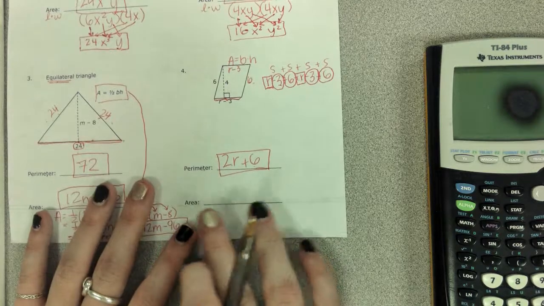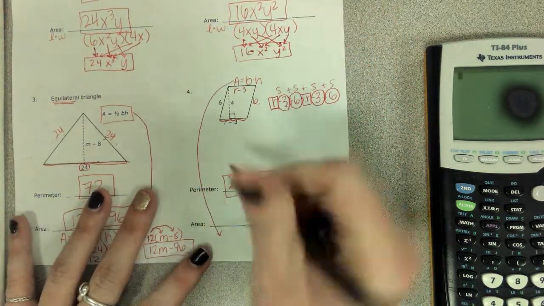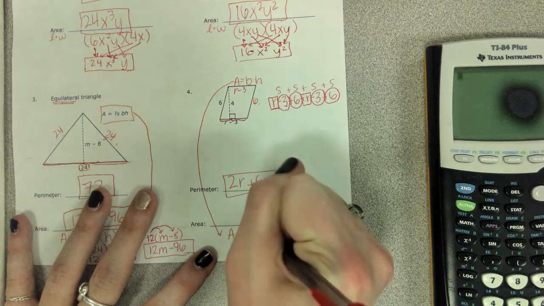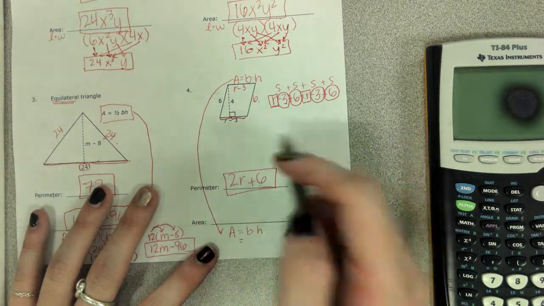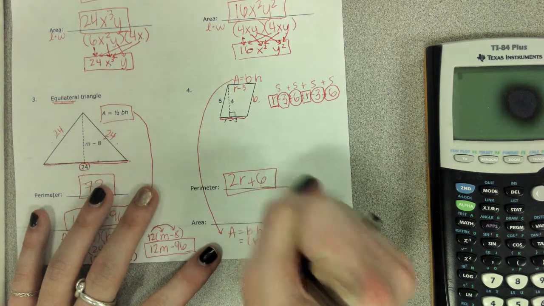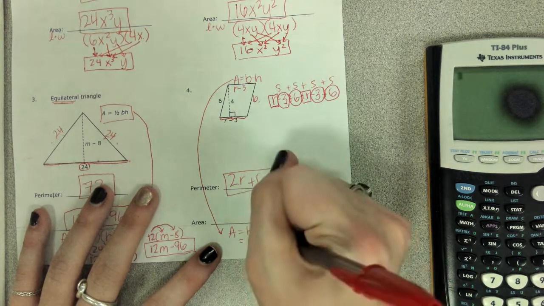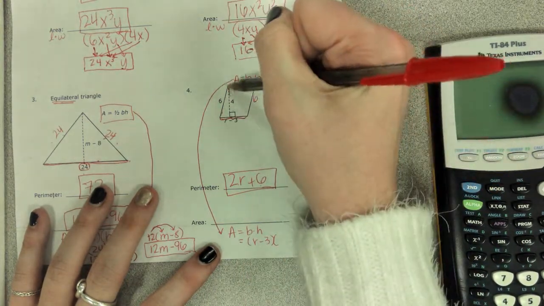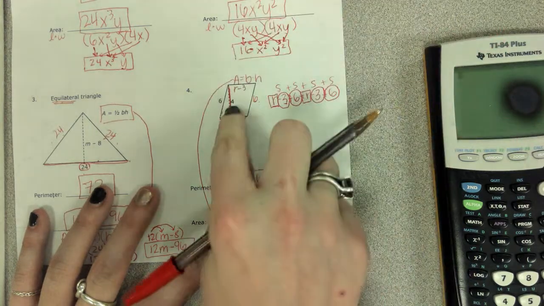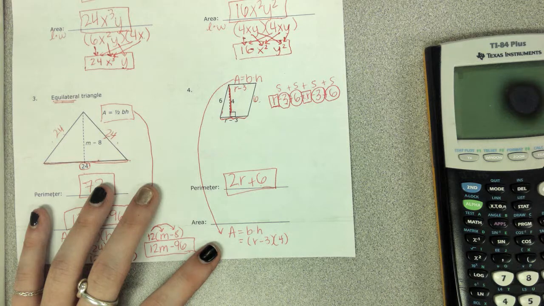R's and no r's. All right, area, like I said, is just going to be base times height. So again, the base was given to us at the bottom, r minus 3. So I'm going to put those in parentheses to keep them together for the base. And the height is actually not going to be the slanted 6. It wants the straight up and down height, which it tells us is 4. So that's the height that we're going to have to use.